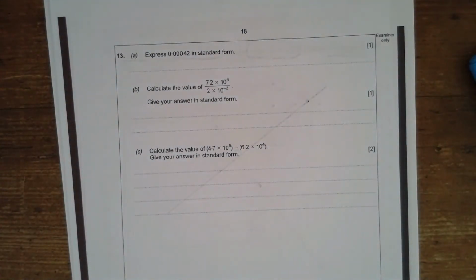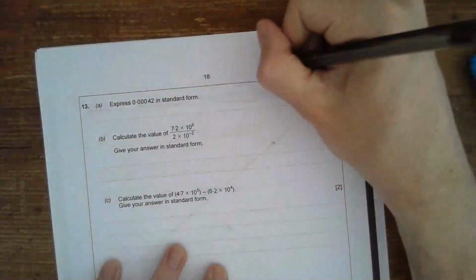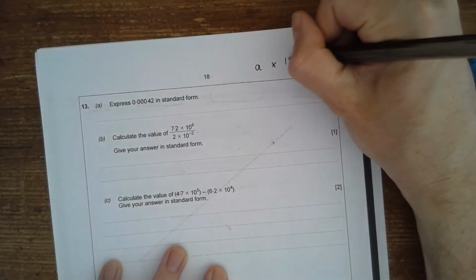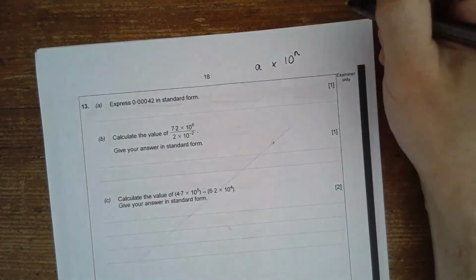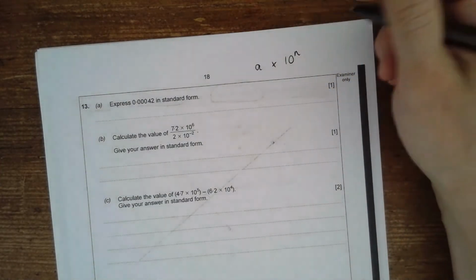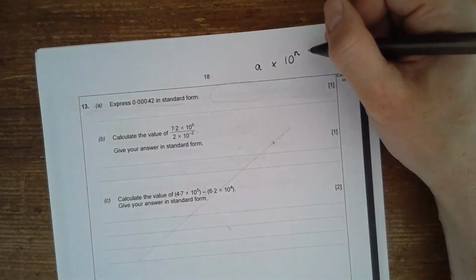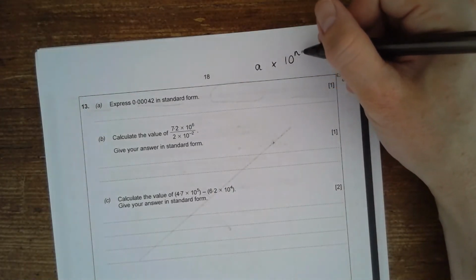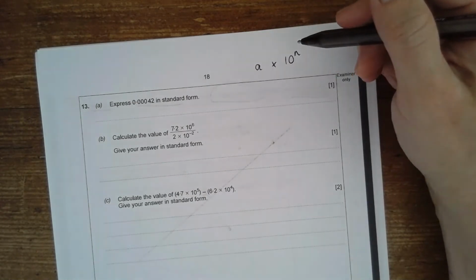Okay, then over the page, we are asked to express the following in standard form. Now, standard form, you always write in the form A, which is a number between 1 and 10, but not as high as 10. It can be 1 though. Times by 10 to the power of some number. If it's a big number, it's a very, very large number. And if it's a negative number, it's a very small number.